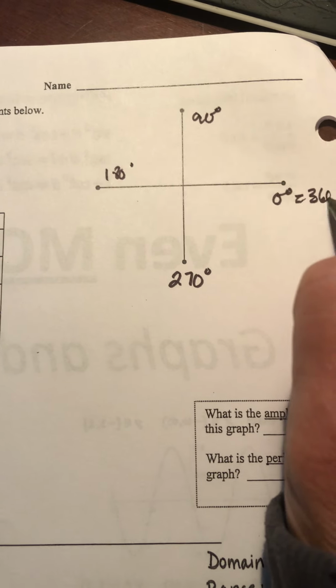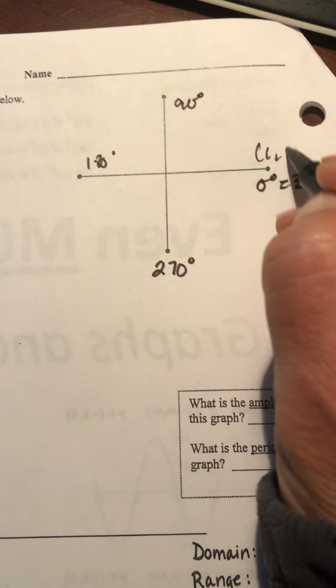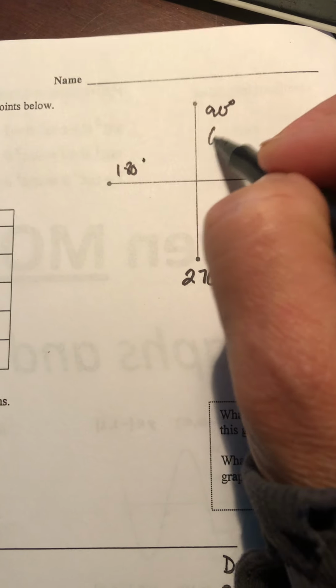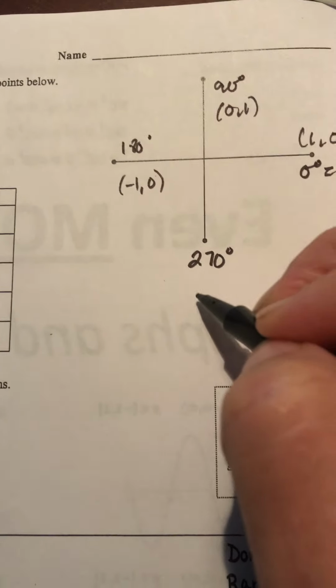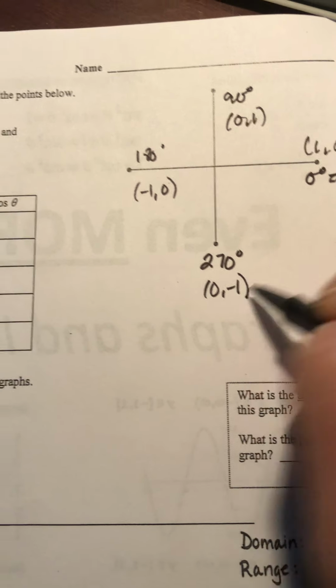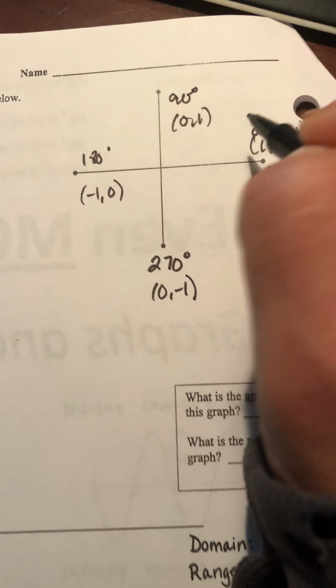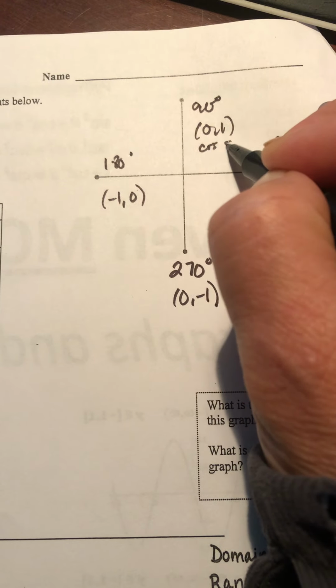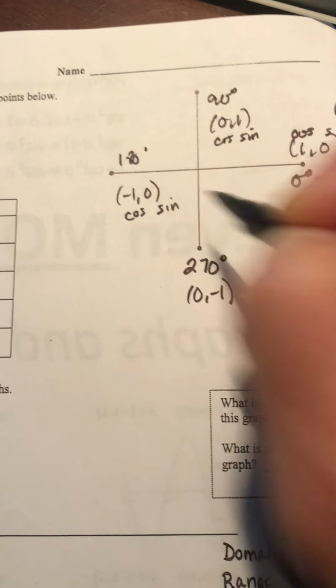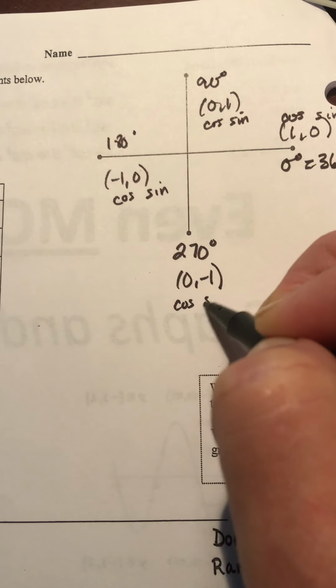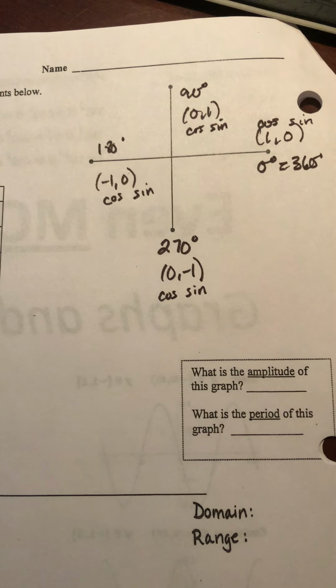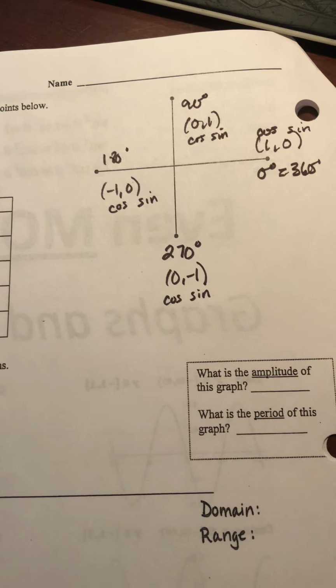And going over those ordered pairs, right? 1, 0, 0, 1, negative 1, 0, 0, negative 1. And we know for each ordered pair, the x is the cos, the y is the sine. We know this, right? And I'm looking at my chart.